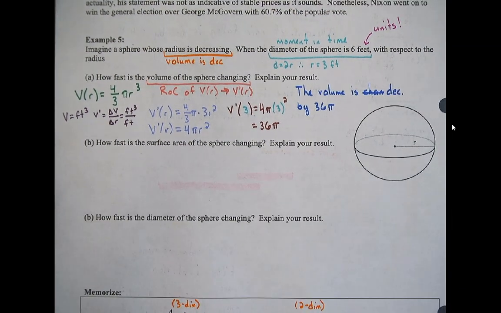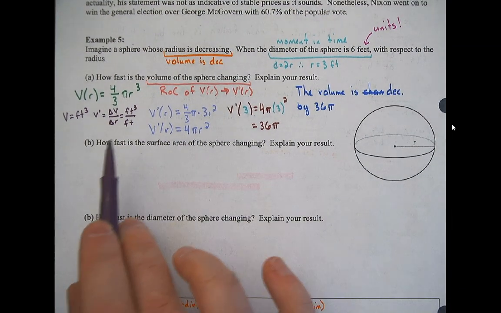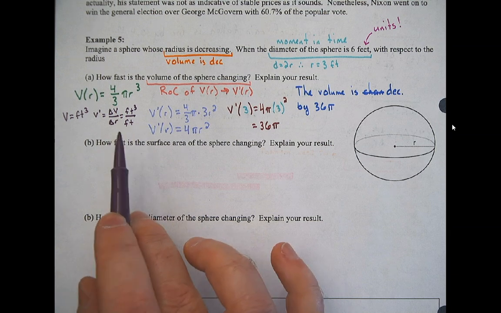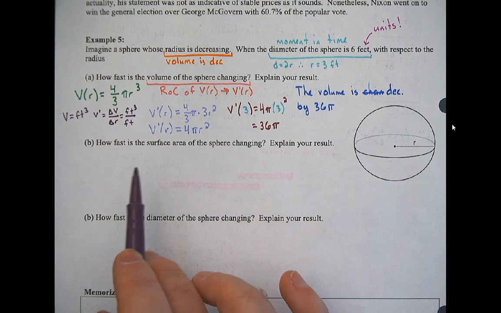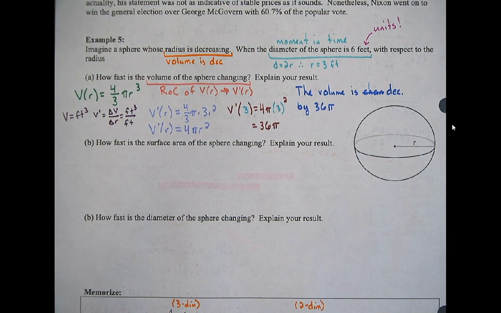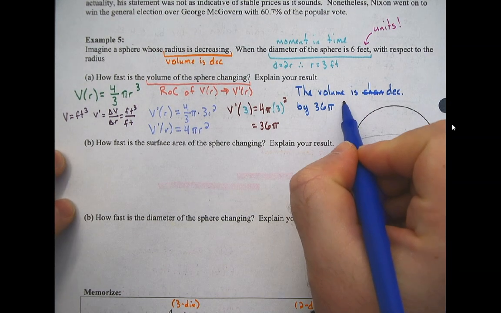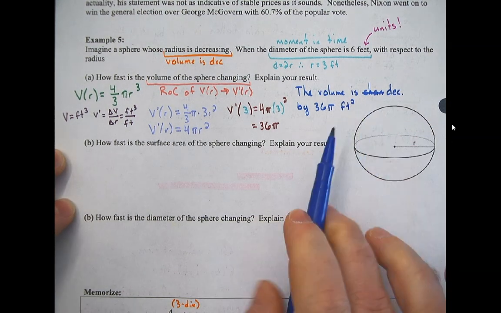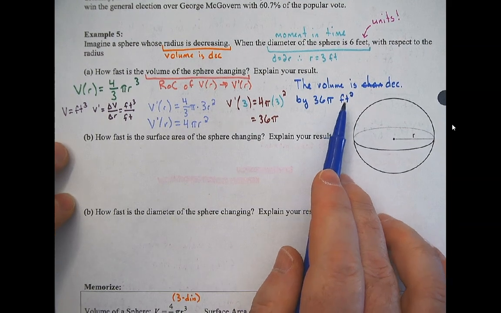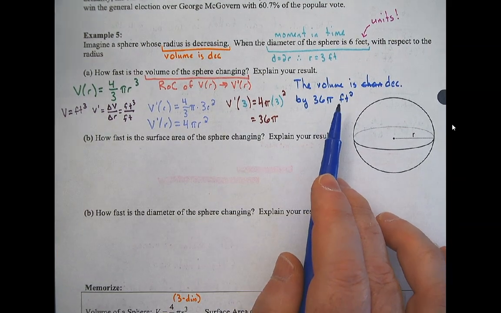Now, this usually doesn't happen. Usually that bottom number is time. But in this case, we've got feet cubed on the top and feet on the bottom. That means one of our feet cancels, and we're left with feet squared. Okay, so wait a minute. This kind of makes sense. Feet squared is a measure of area, right?